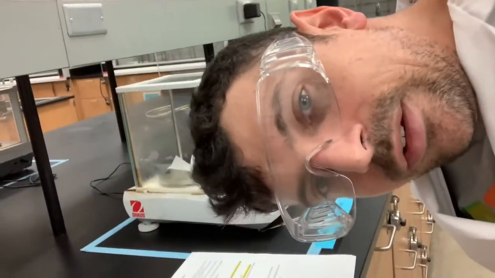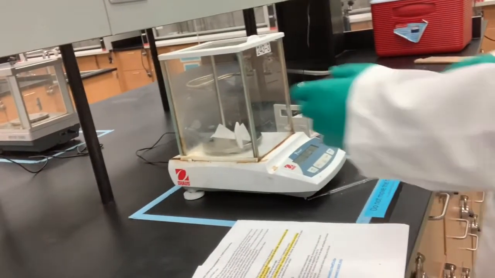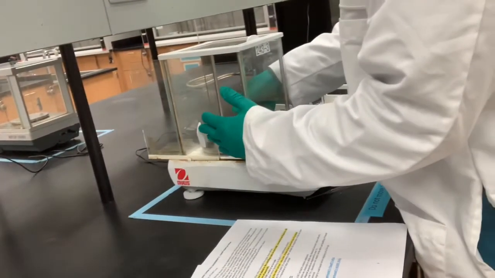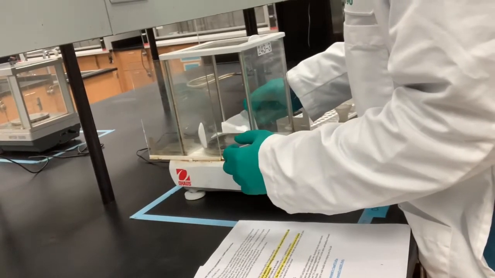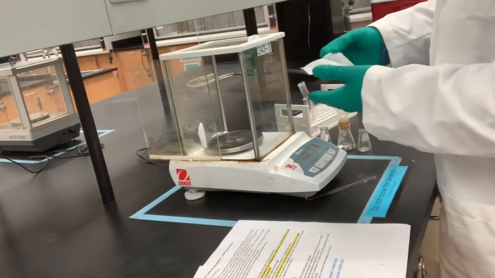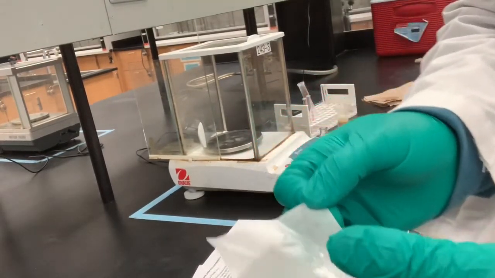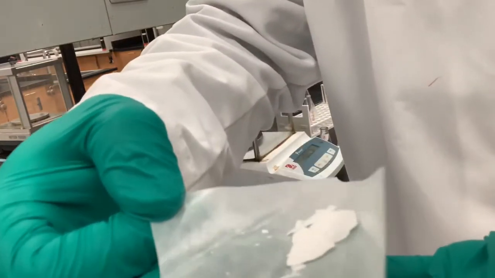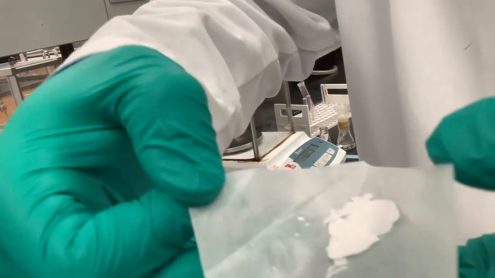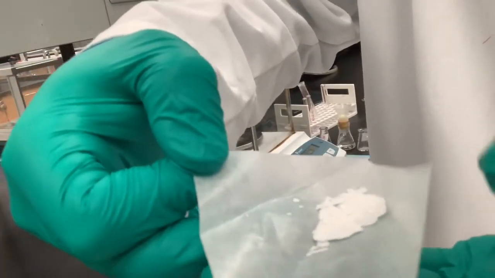Again, it's 0.190 grams for solid number 1. And I wanted to show it to you guys, if I can figure out where the lens is. Okay, here it is. Without me spilling it all out, we have a nice white solid for number 1.